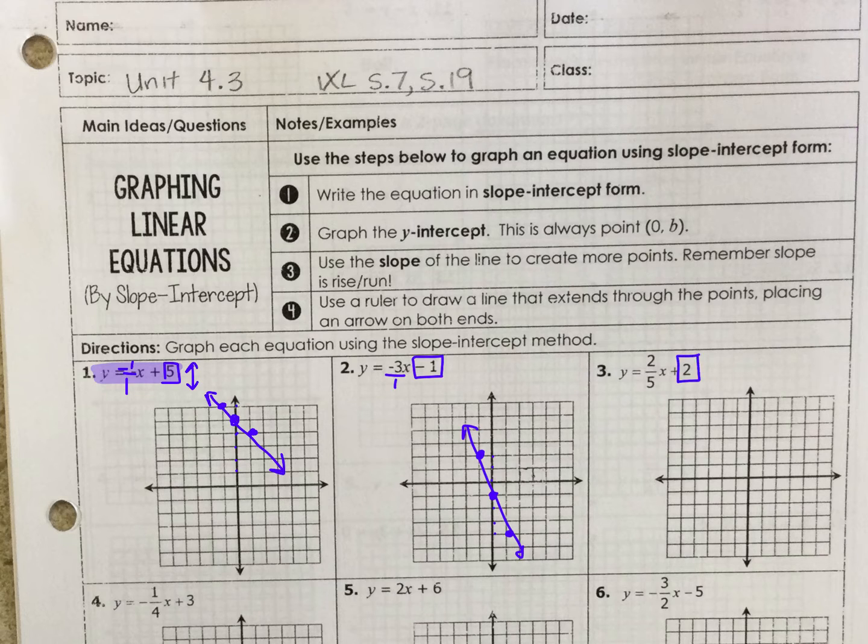All right, let's do this next one. It's already a fraction, so my b is a 2. I'm going to put it right there. I'm going to rise 2, 1, 2. It's a positive, so 1, 2, 3, 4, 5. Positive, positive. All right.